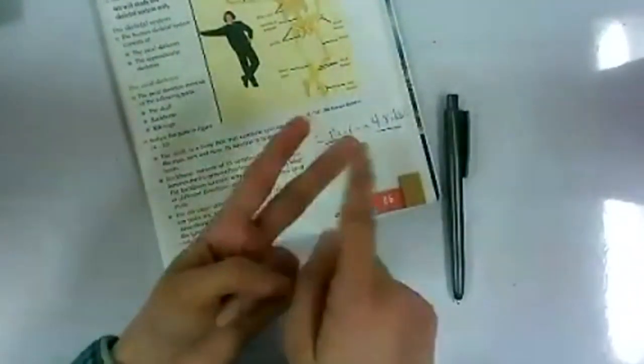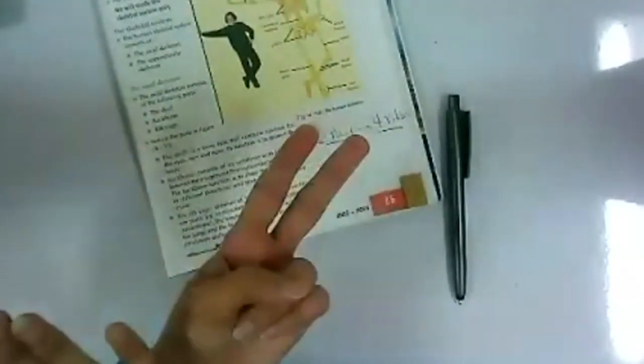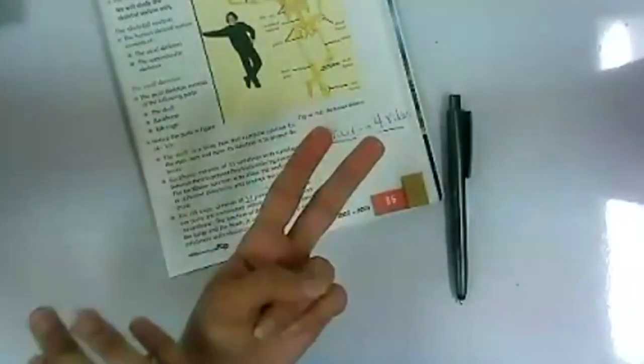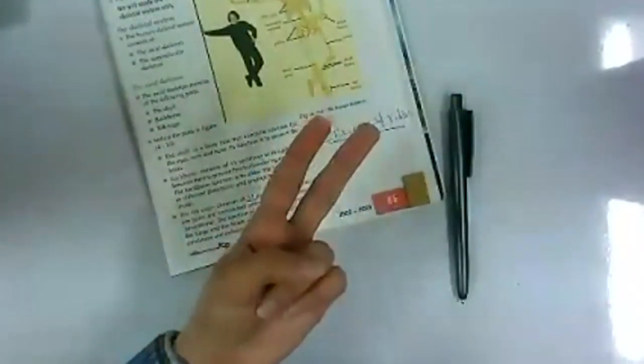How many ribs are free, not connected to the sternum? Just 2 pairs are free, not connected to the sternum, which equal 4 ribs.